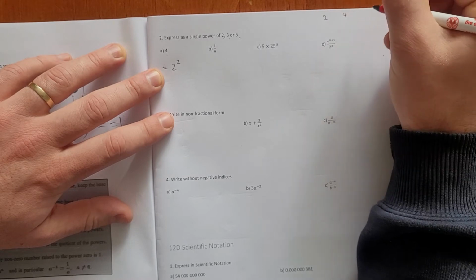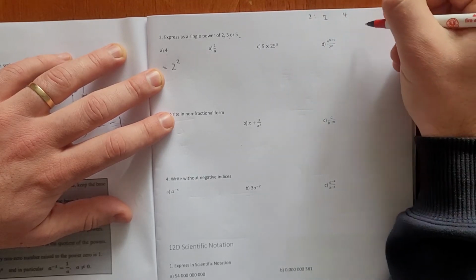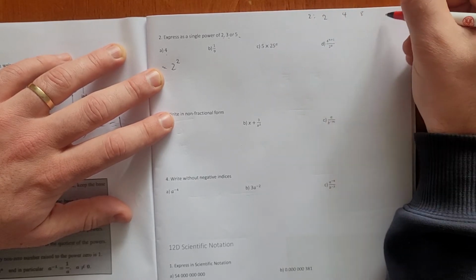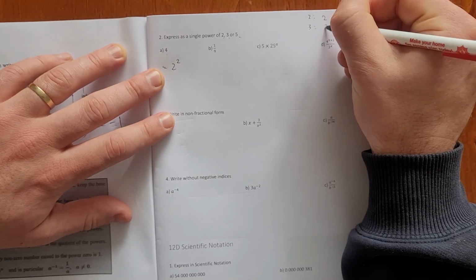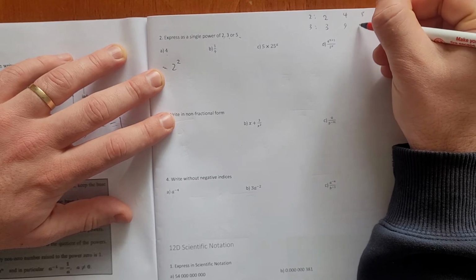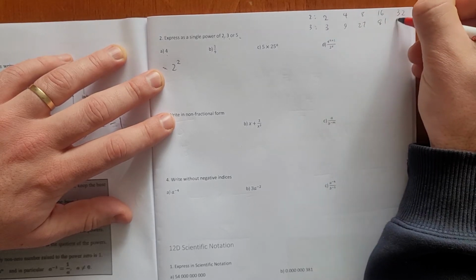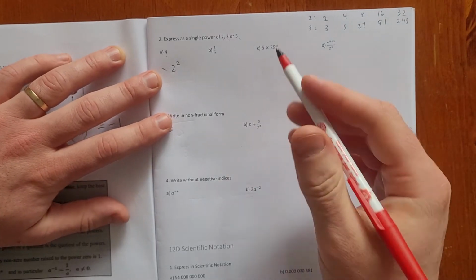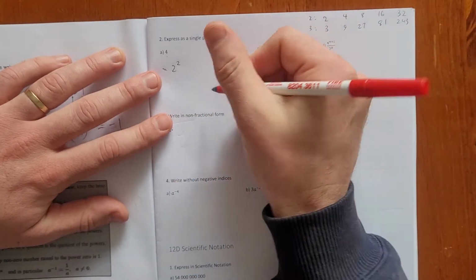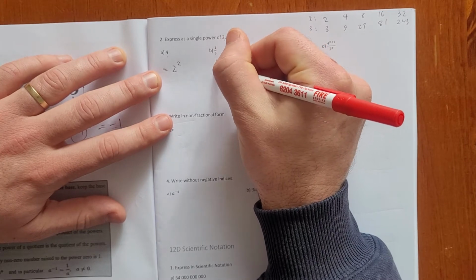goes 2, 4, if I'm talking about powers of 2, 2, 4, 8, 16, 32, 64. 3 goes 3, 9, 27, 81, 243, etc. It's useful to know these. Okay, so here we are, 1 on 9. What that's going to be is 1 on 3 squared.